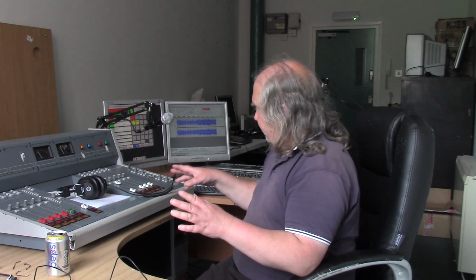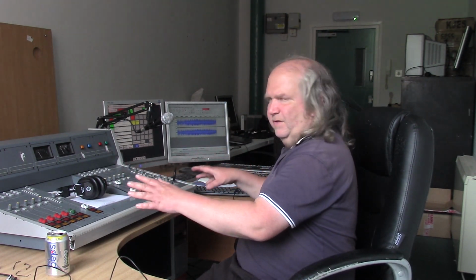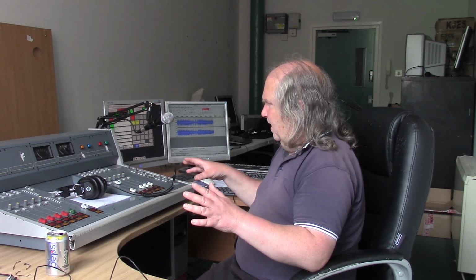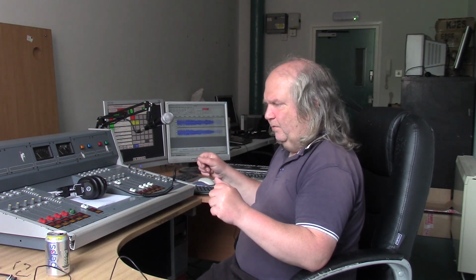So they're the two things that we still basically need. One thing I am considering is relaying all this out, maybe turning these desks around 90 degrees. I've not quite decided on that yet. I'm just getting a feel for how it works.